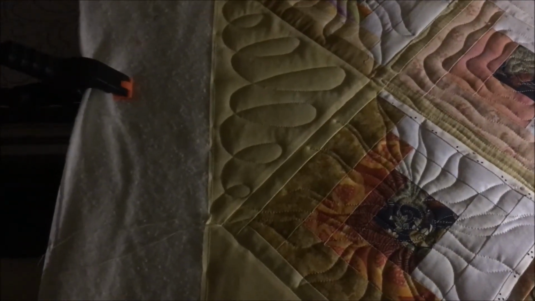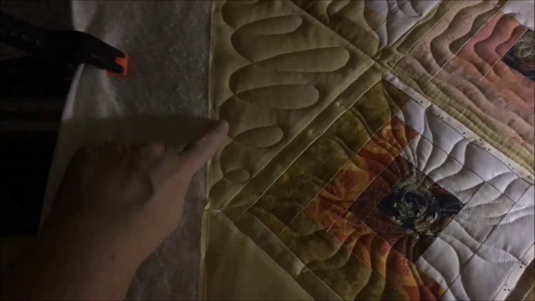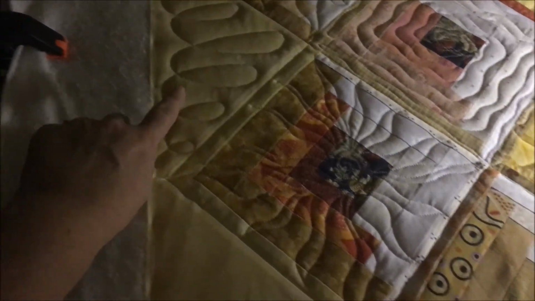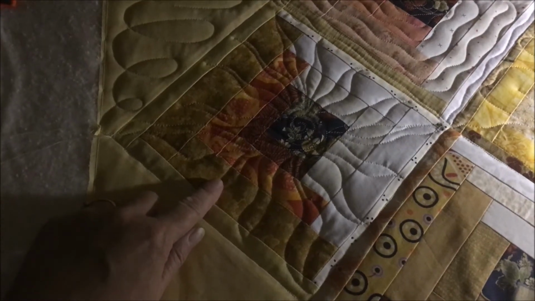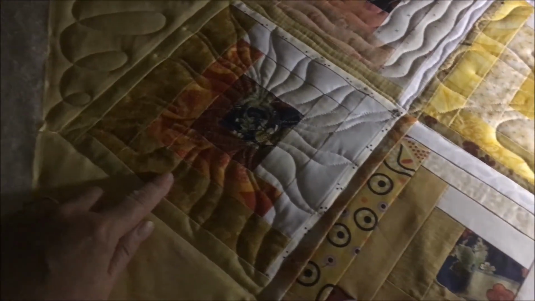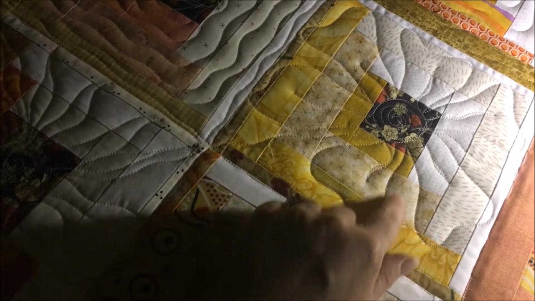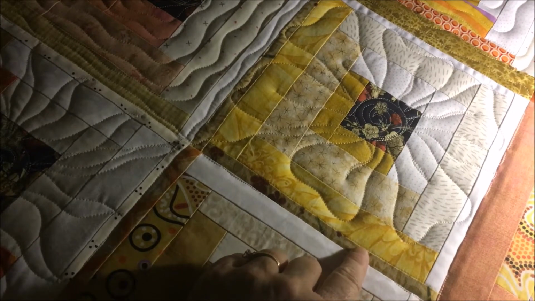It's easier to see the quilting with a little bit of shadow, so I turned off the overhead lights, and I've got my loops there in the setting triangles, flame flower for one of the blocks. This I call a tooth flower because we're just making a gentle curve there for that flower petal.